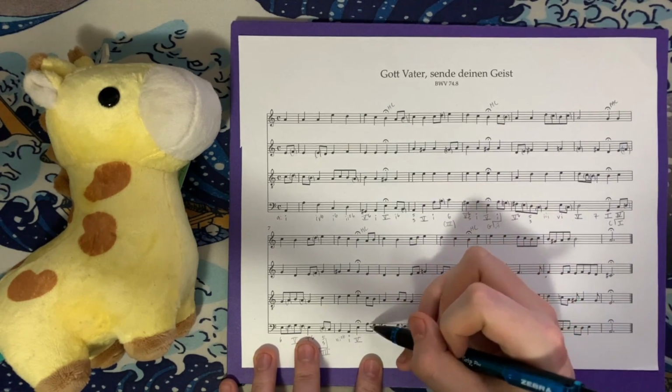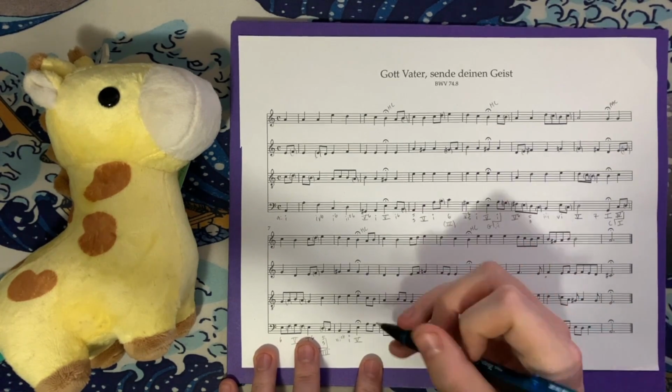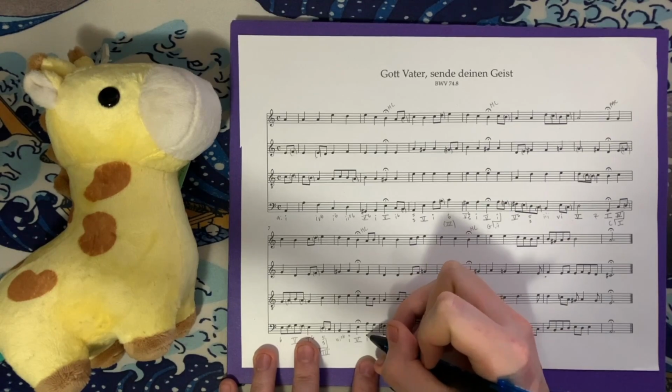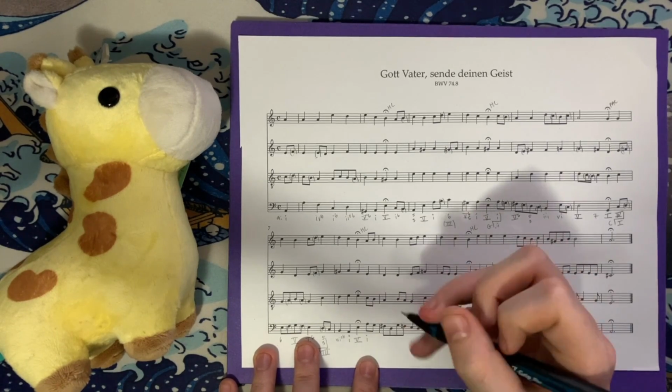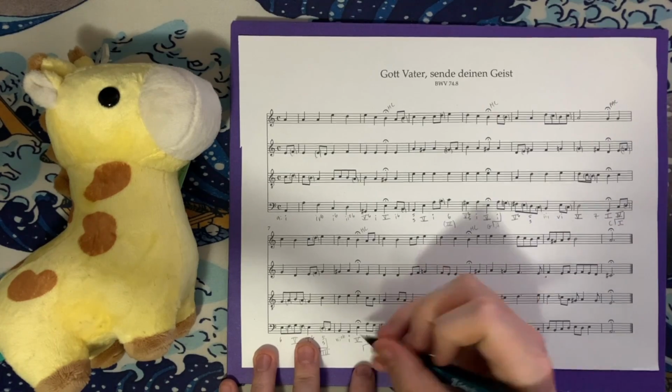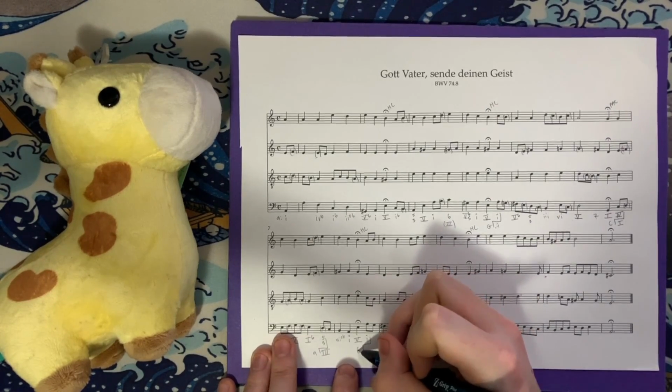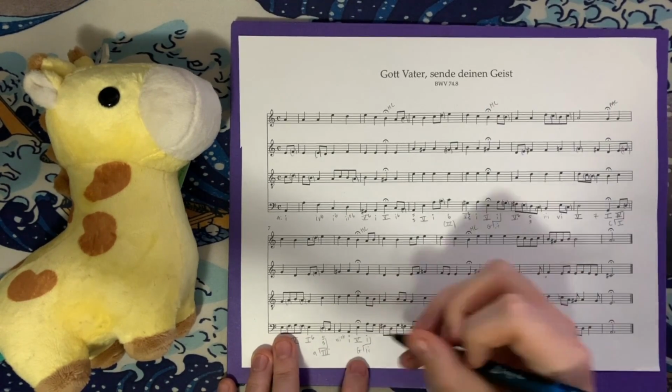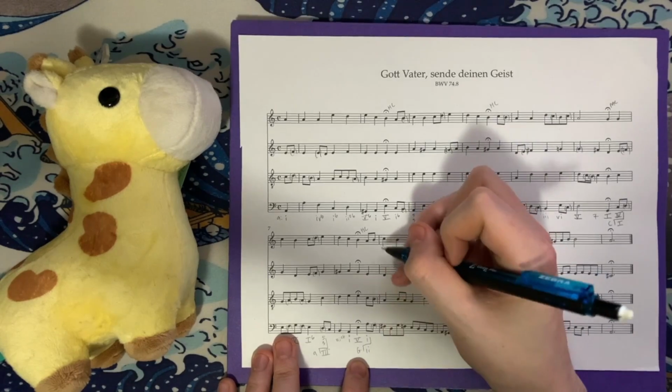So we have A, E, and A, C, E, and A, which is an A minor triad, which, similar to the G major phrase here, is a move back to the key of G major. It's now our supertonic with some passing tones in 3 of the voices.